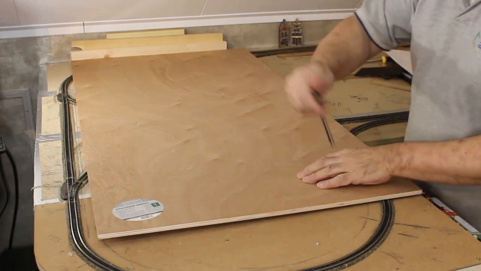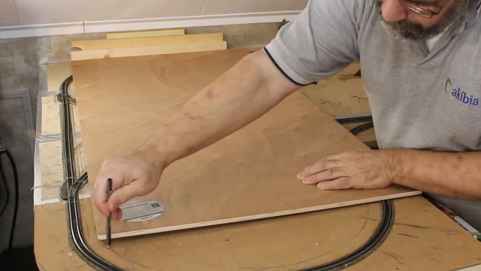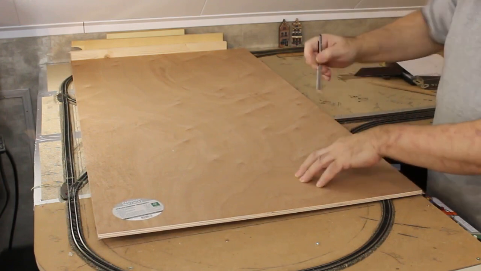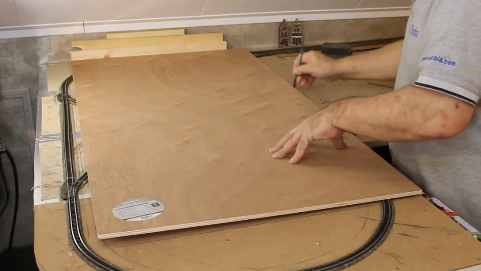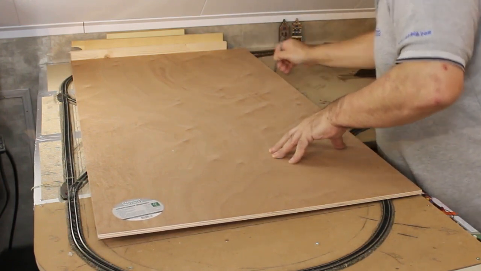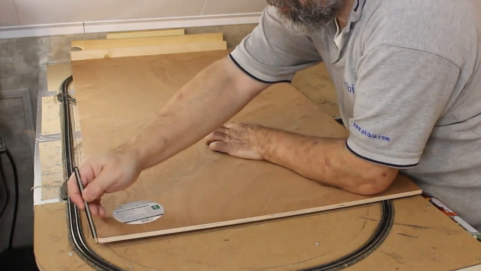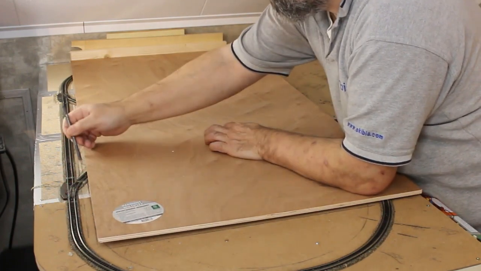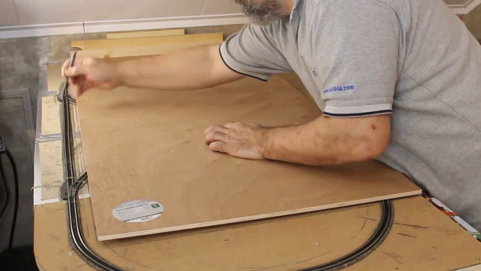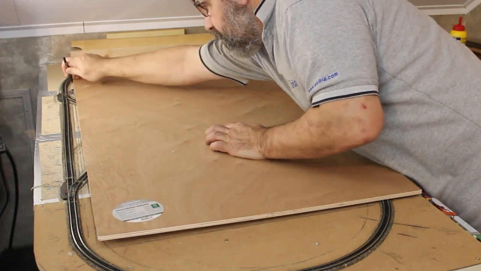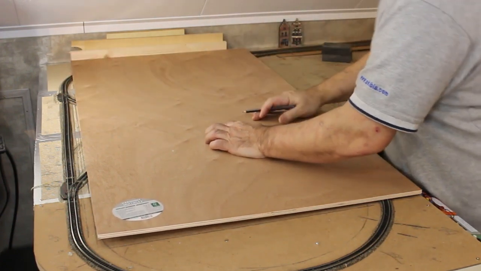So the section will be here, here. I'm going to mark it so it's easier for me.